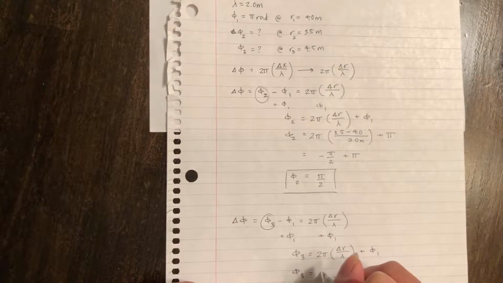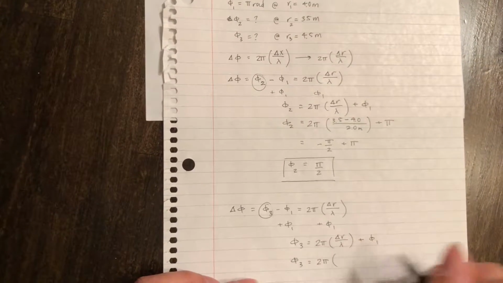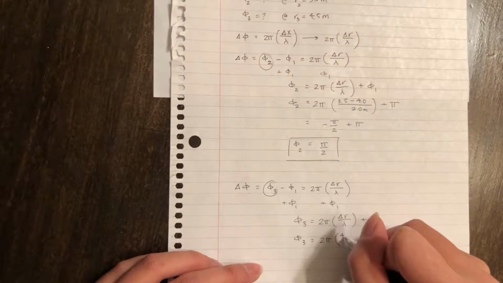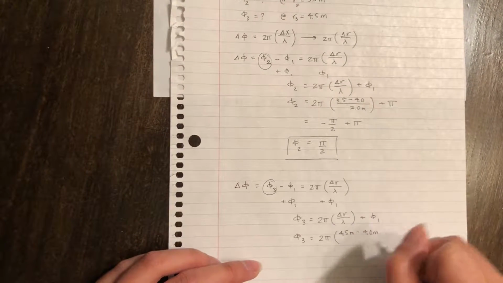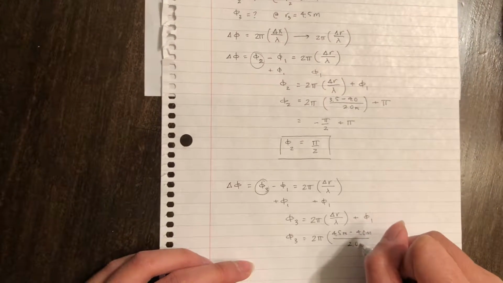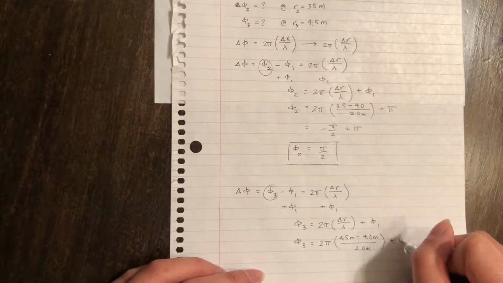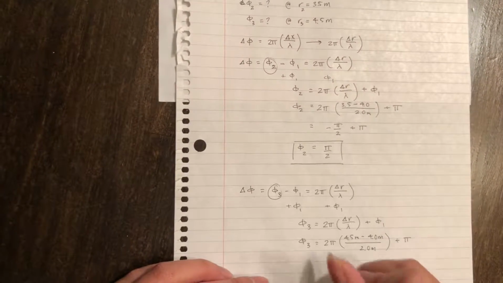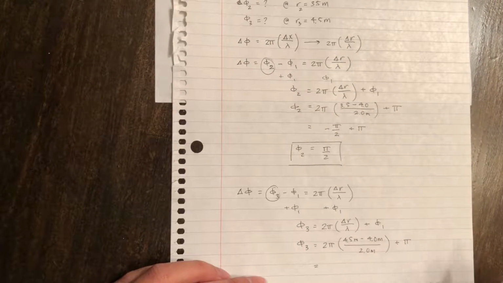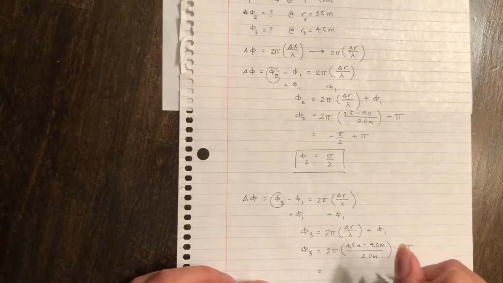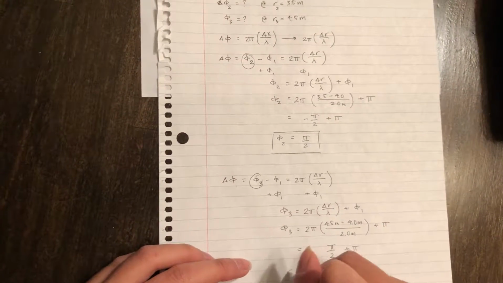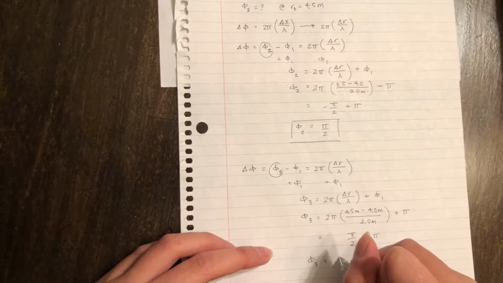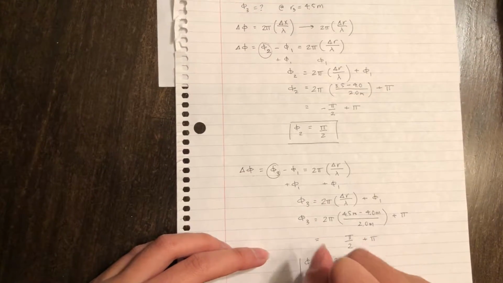So phase 3 equals 2 pi times R3, which is 4.5 meters, minus R1, which is 4.0 meters, over the wavelength of 2 meters, plus phase 1 of pi. And this whole thing is going to equal pi over 2 plus pi, and you get phase 3 is equal to 3 pi over 2.